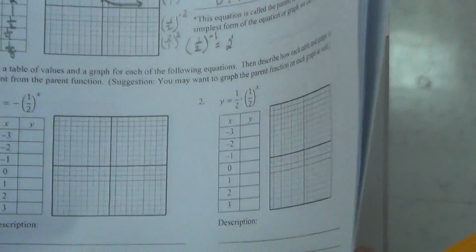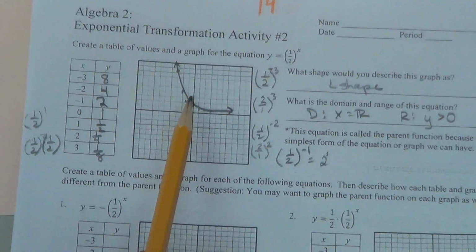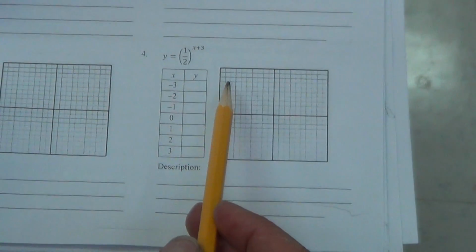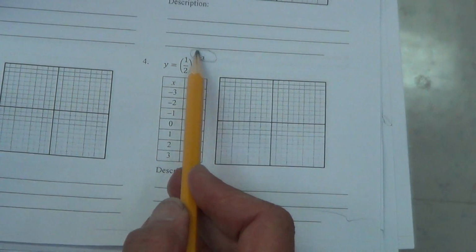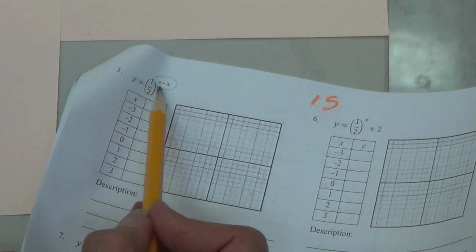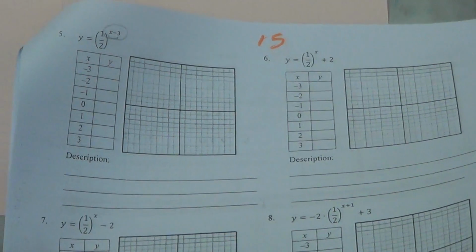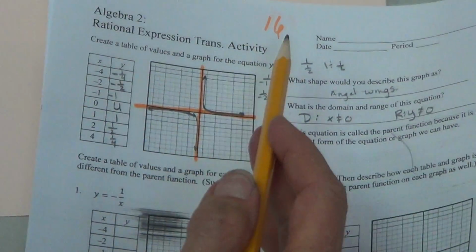On page 14, you're going to be taking this parent graph, shifting it, positive 3 that way, negative 3 this way. Same kind of a shifting as what you've seen in these other pages. Page 16.